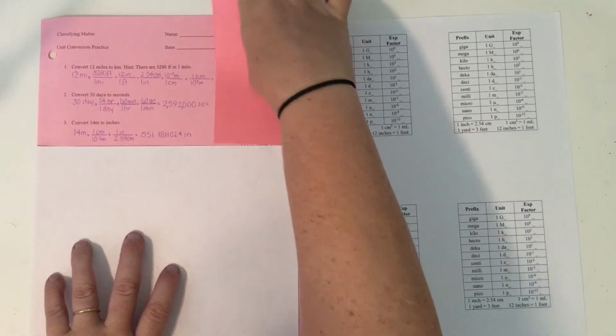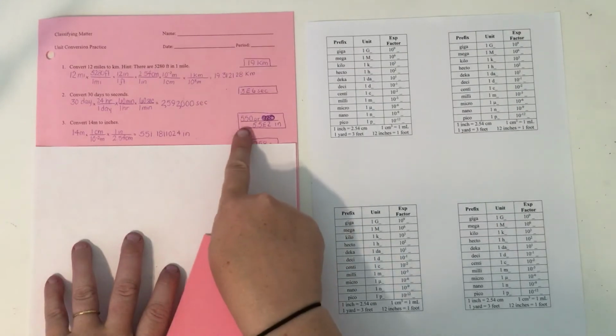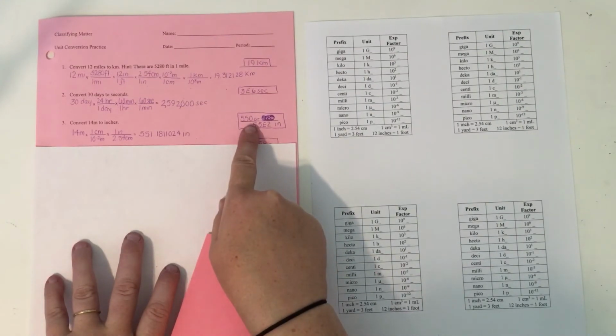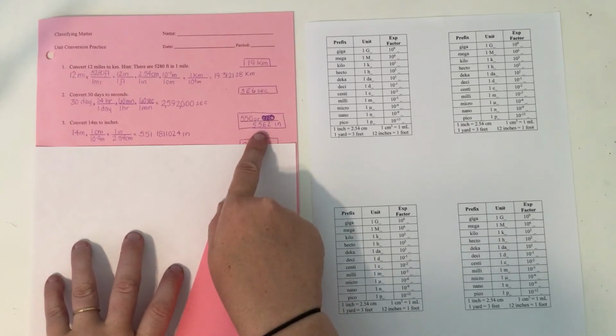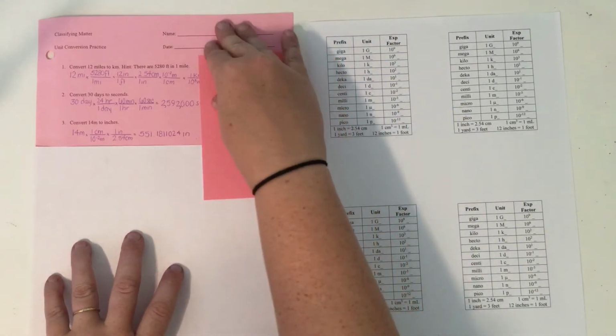which we could round to the appropriate significant figures and write that as either 550, trailing zeros are not significant without a decimal, so we could leave it like that, or we could write it as 5.5 times 10 to the 2 inches.